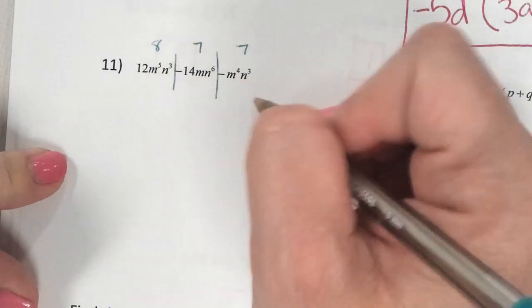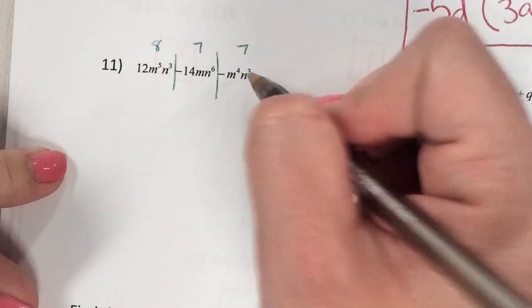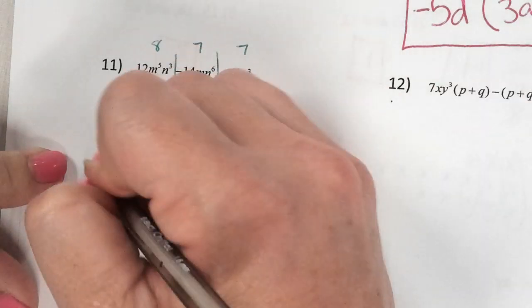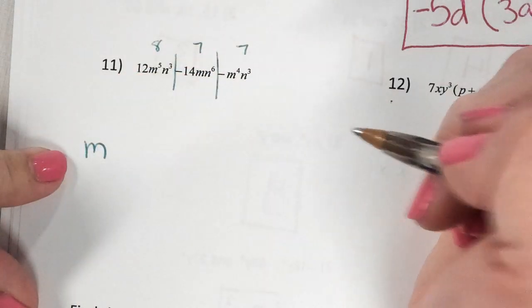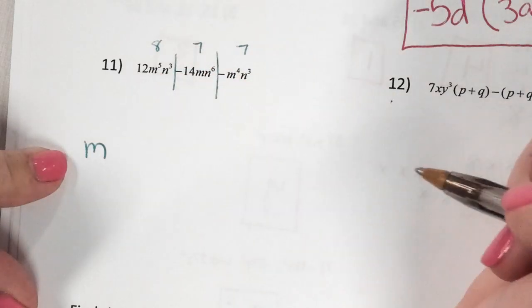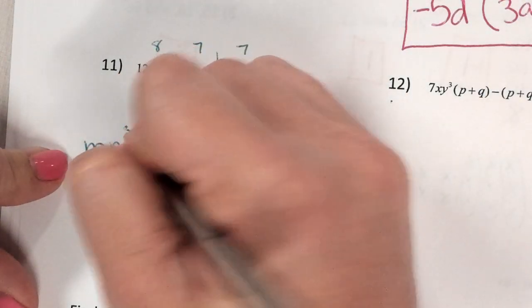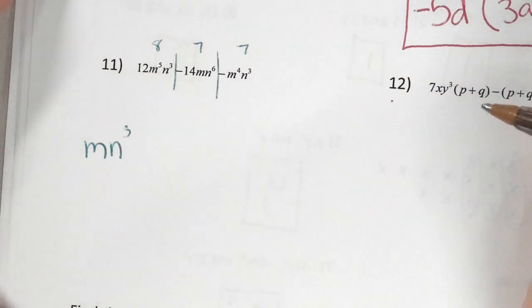Now, we just said we're not going to take out a coefficient, so do they all have an M? Yes. Okay, and which one has the smallest? 1. Do they all have an N? Yes. And which one has the smallest? 3. So Mn to the third is your GCF.